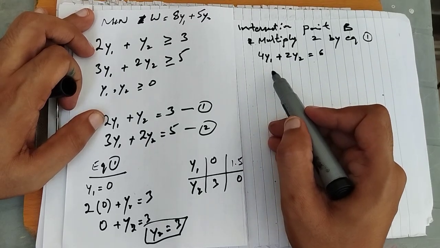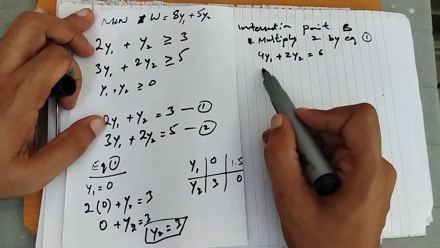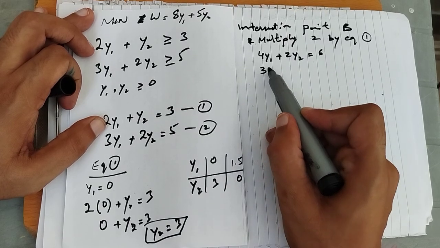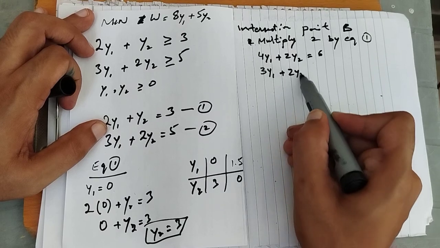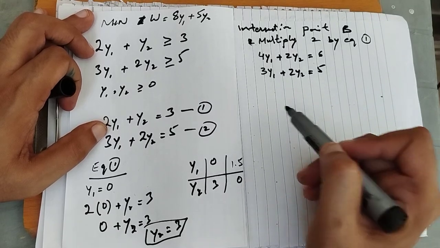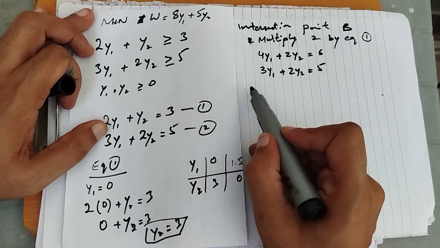So equation 1 has become this one. Now equation 2 is the previous one, which we did not change. Now we have to subtract and eliminate.